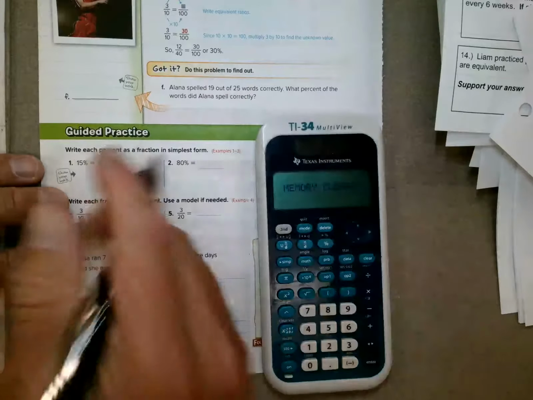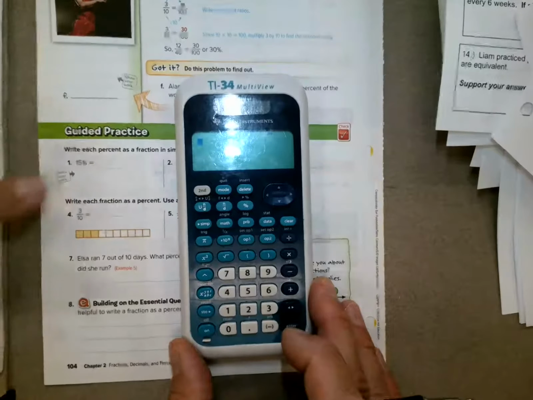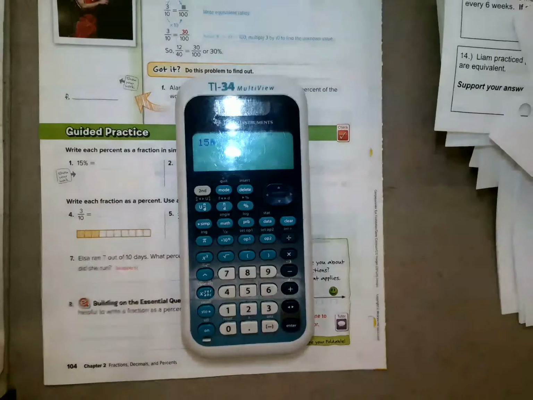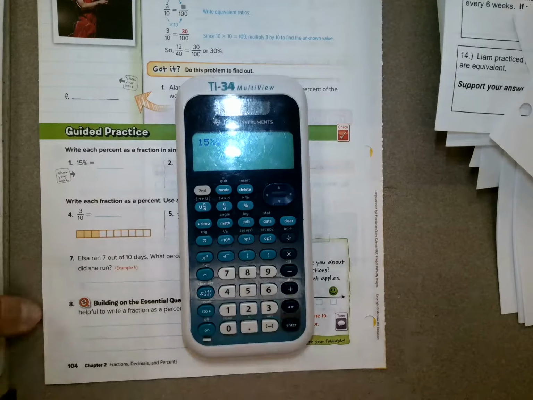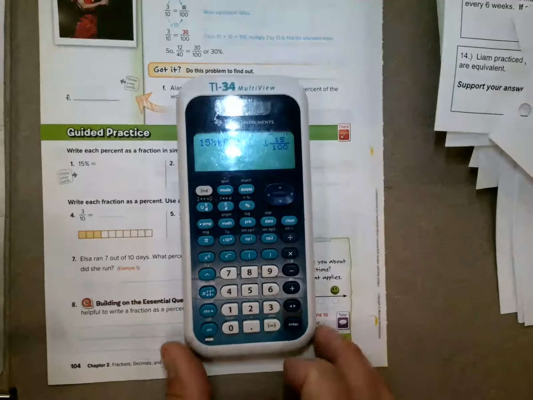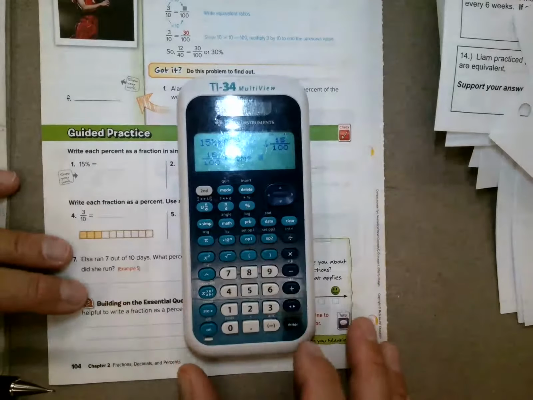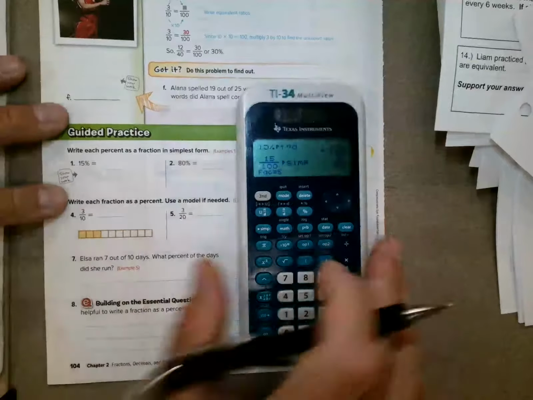So write each percent as a fraction in simplest form. Okay, so what I'm going to do is hit 15. And when I hit 15, I'm going to look for the percent button. And there it is. So if I hit the percent button, that equals 15%. Now, if I want to change that to a fraction, all I'm going to do is hit second, F to D, and you're going to notice that there it is with the down arrow. And there we have it. It ends up being 3/20ths, right?